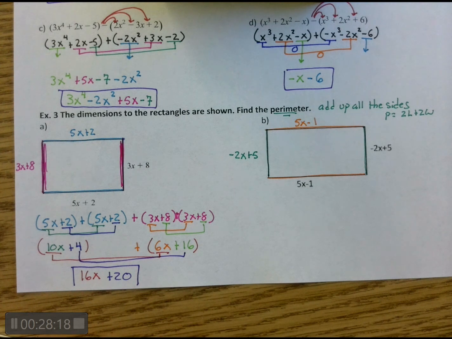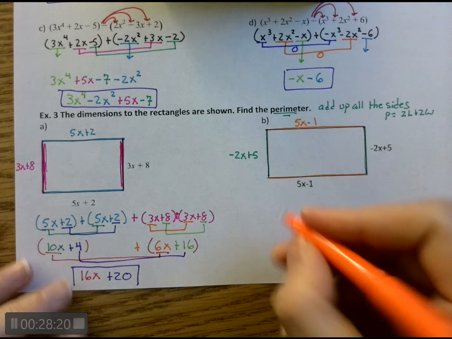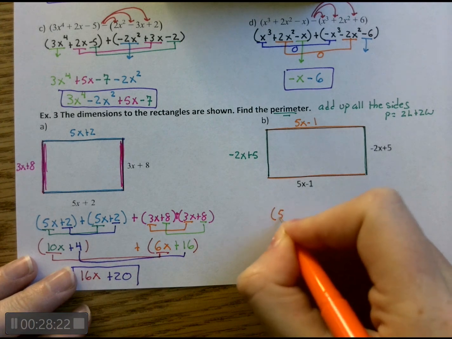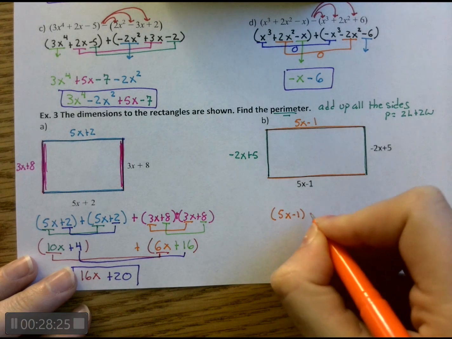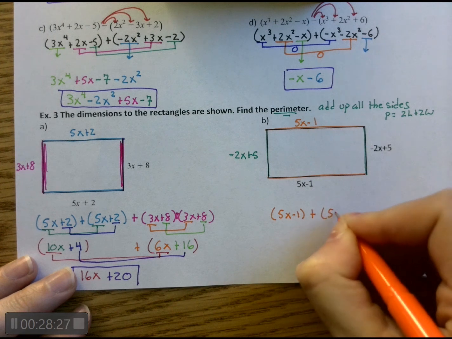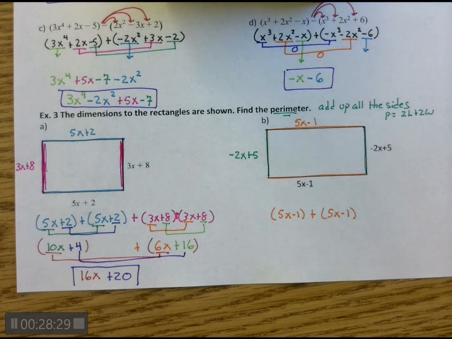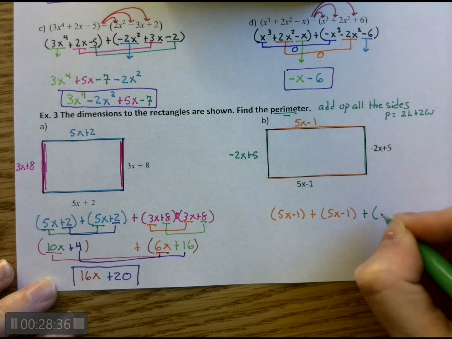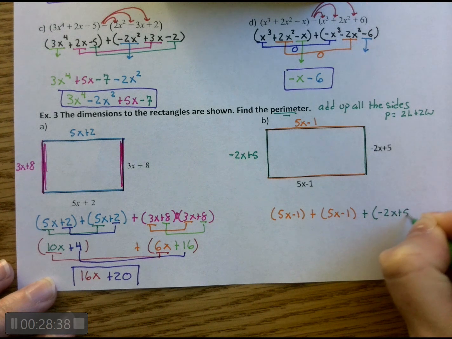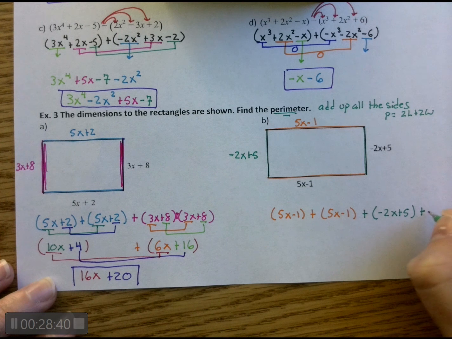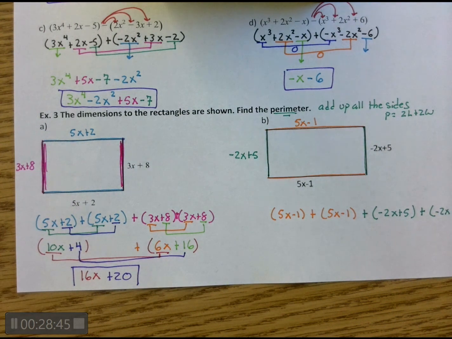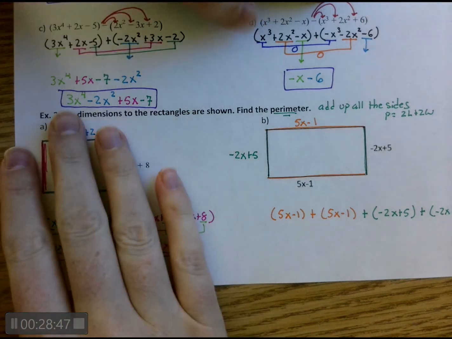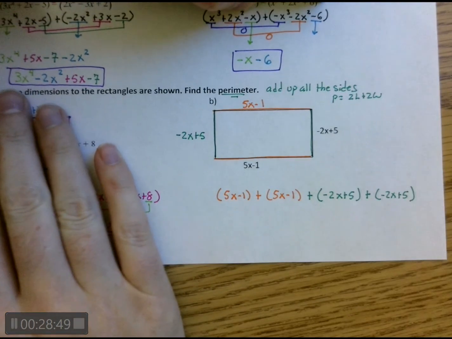We did top and bottom first last time, so we'll do that again. So we have 5x minus 1 plus 5x minus 1. And I'm just going to go ahead and write down the other two like I did before. And then plus negative 2x plus 5 plus negative 2x plus 5. Okay, you can't see that all the way. Hold on. There we go.